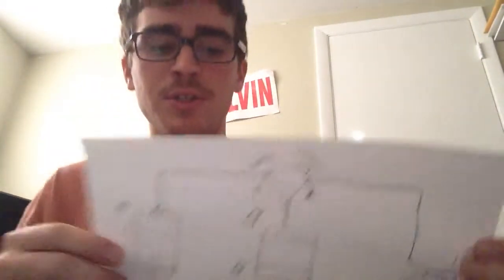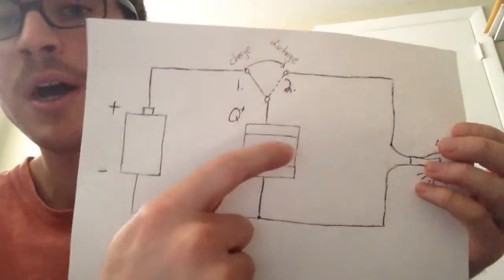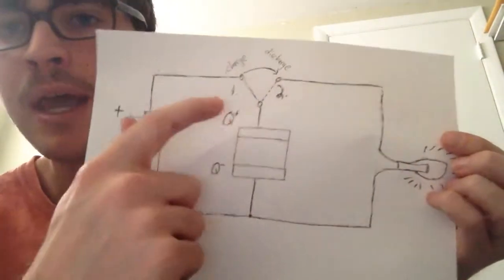Considering the water pipe view of a circuit with the analogy of an elastic membrane for a capacitor, what happens when the capacitor discharges? Let's first look at our actual circuit. We have our battery, which is the power supply, a capacitor, a light bulb, and a switch.